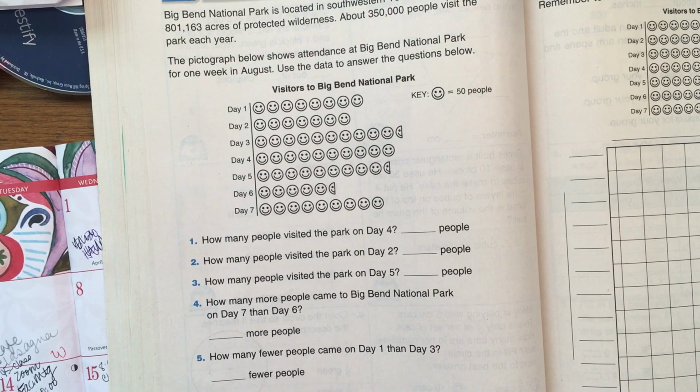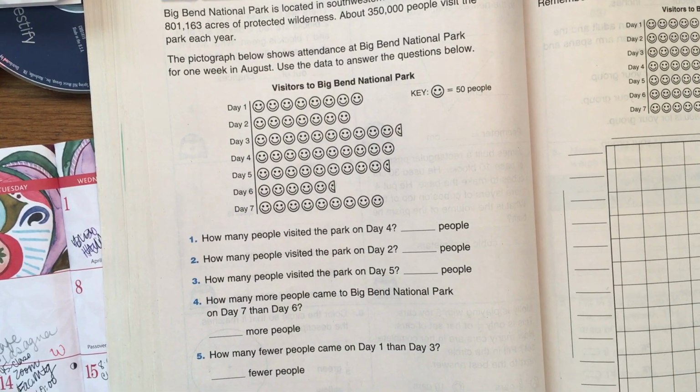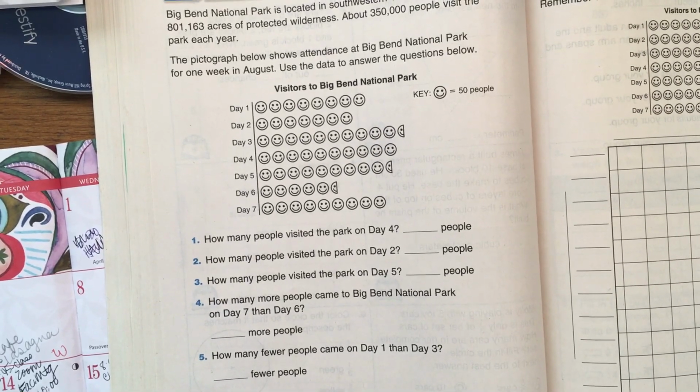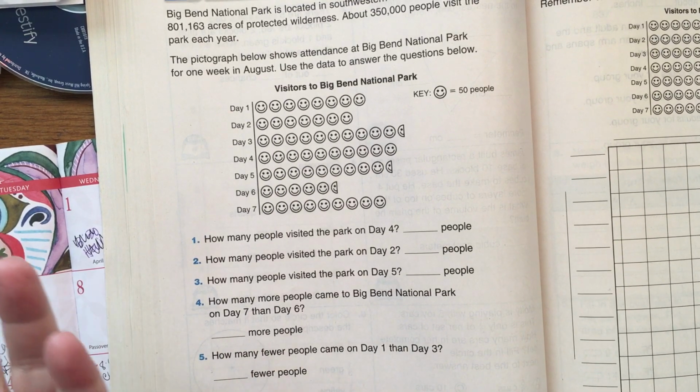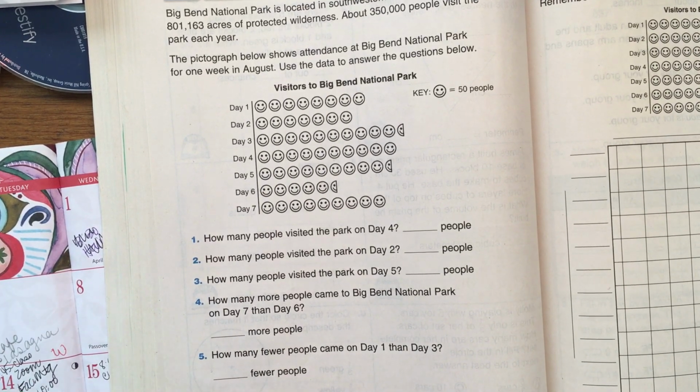Okay, we're going to do our math lesson for today, and this is the continuation of 10.6, and this is on pictographs, which is a graph with pictures. Okay, Big Bend, I'm on page 255A.